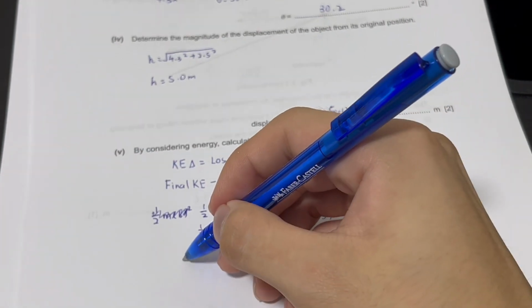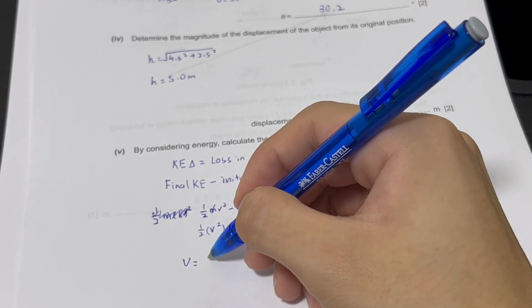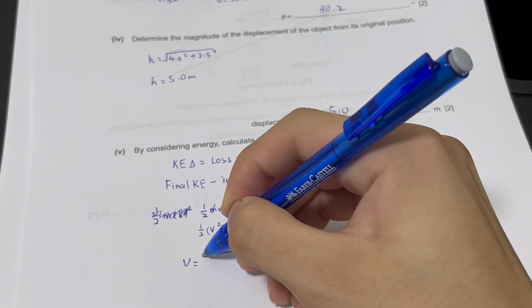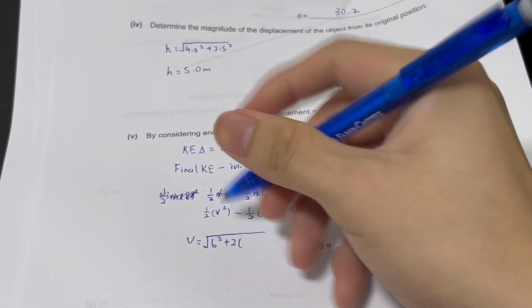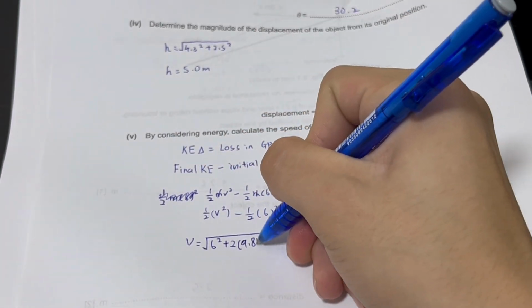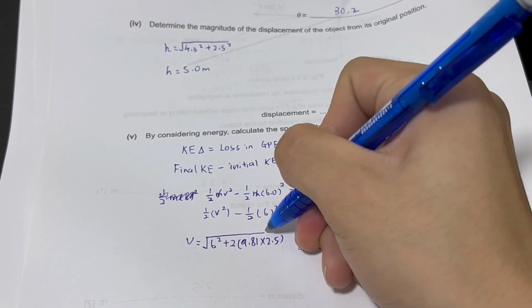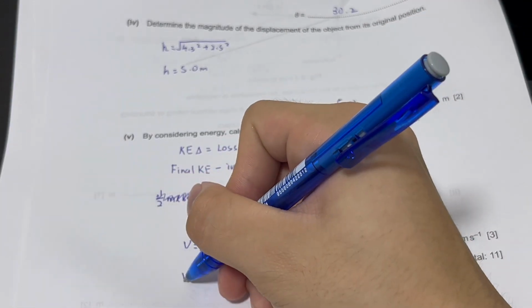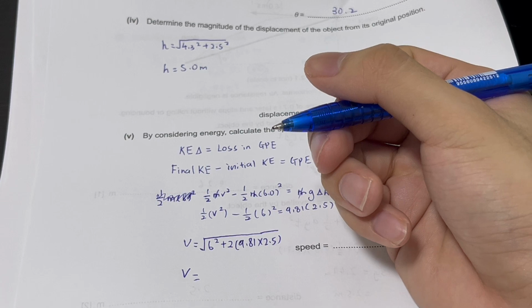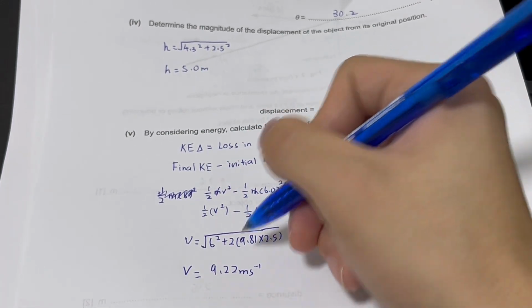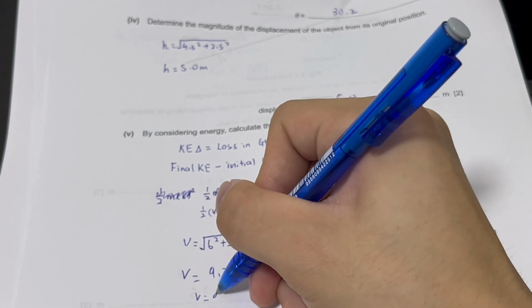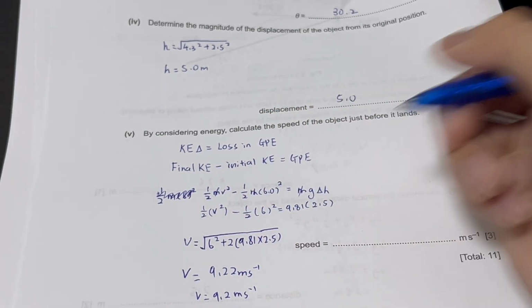So you move the values around, we get v is equal to the square root of 6 squared plus 2 times 9.81 times 2.5. Use calculator and then we get v is equal to 9.22 meters per second, or 9.2 meters per second to SF.